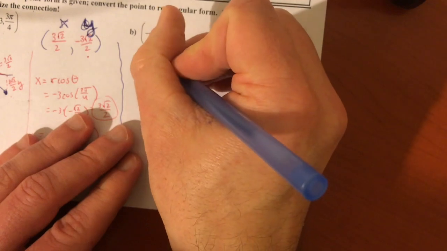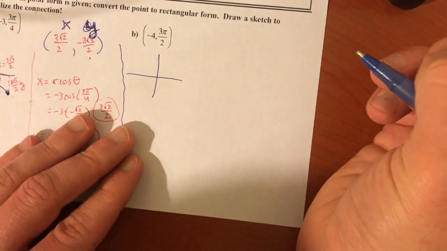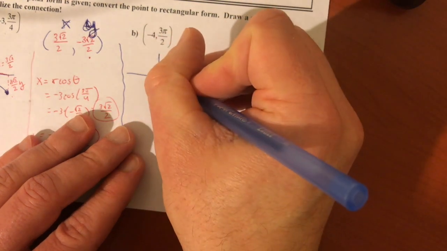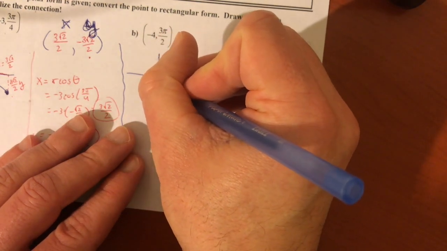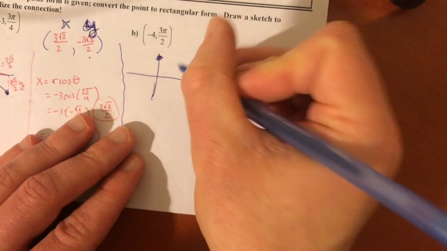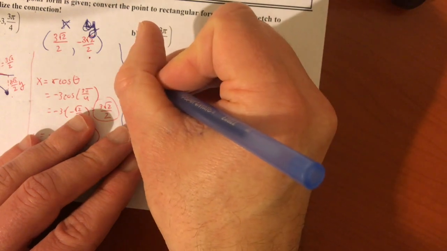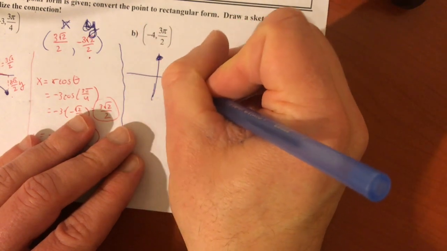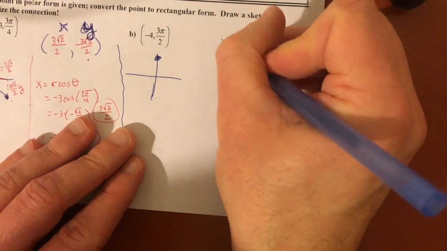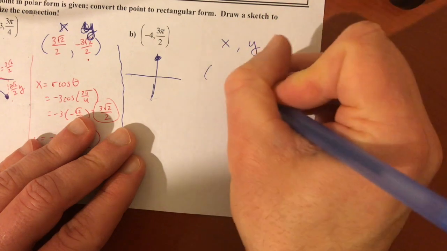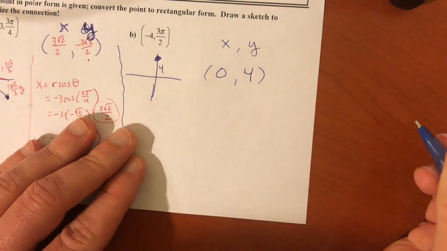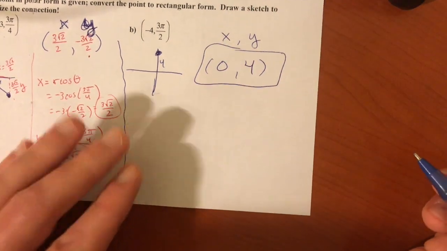Negative 4, 3 pi over 2. Again, you could do r sine of theta and r cosine of theta. Negative 4, 3 pi over 2. If you do the angle first, that's here, and then go 4 units backward, it's going to put you right there. Or negative 4 to the left, and then 3 pi over 2 from there is going to put you right there. Do you really need any special formulas to know the coordinates of these points? If you're 4 units straight up, that's just 0, 4. There's your answer.